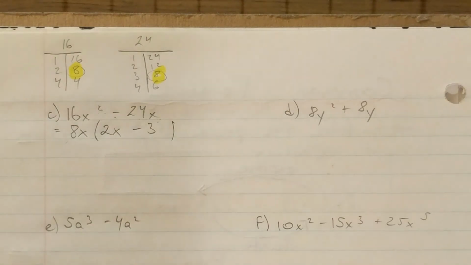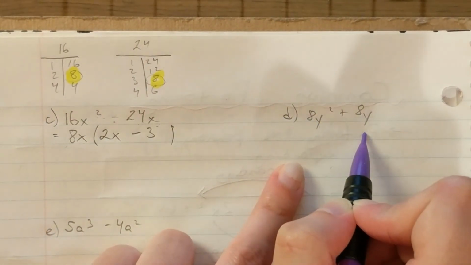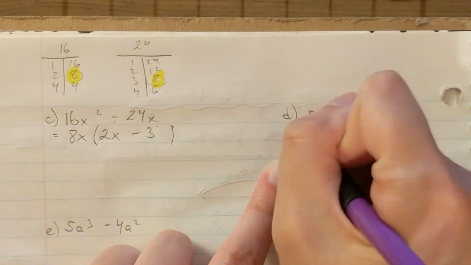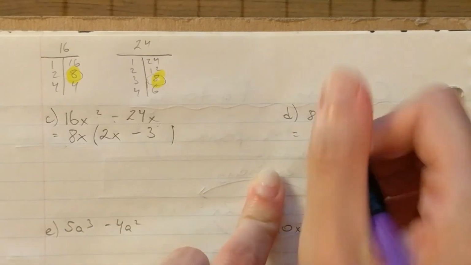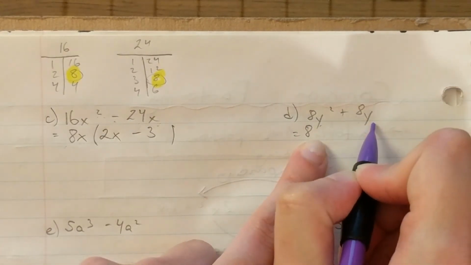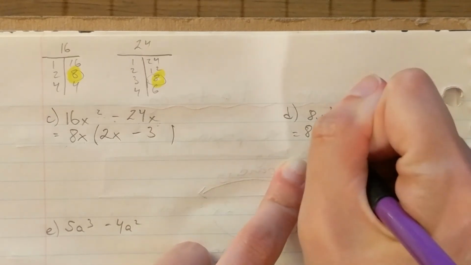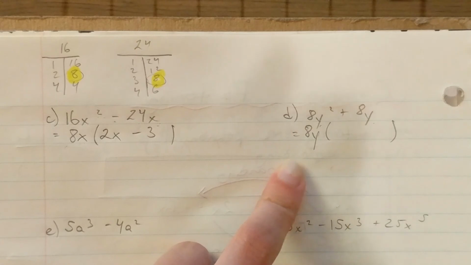Let's move on to the next problem. 8y squared plus 8y. We can see immediately that the coefficients are identical, so I can factor both of those out. I can factor out an 8. I have a y squared and a y, so just like we've been doing, I can factor out an individual y, and I can open up a bracket.